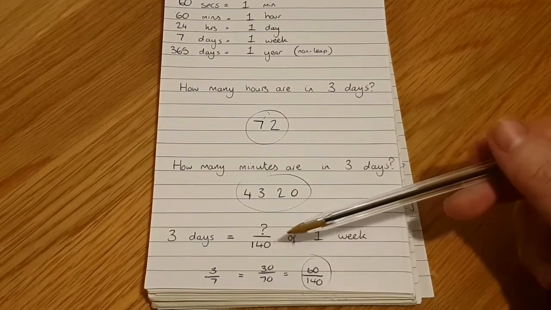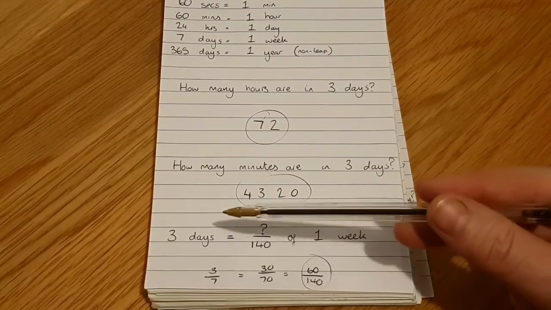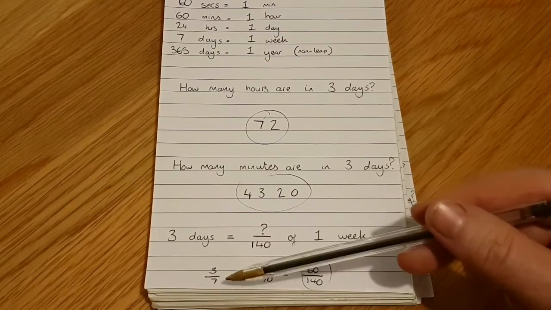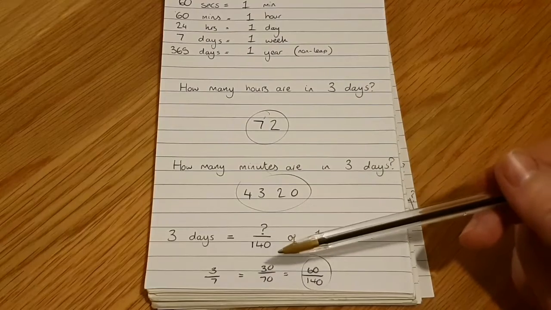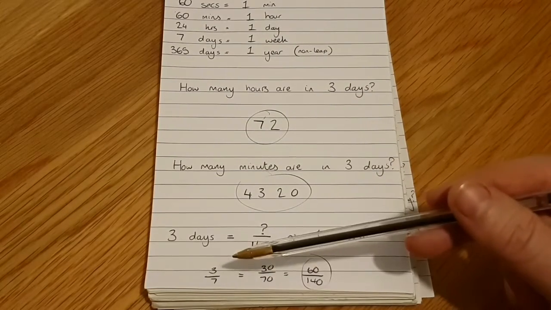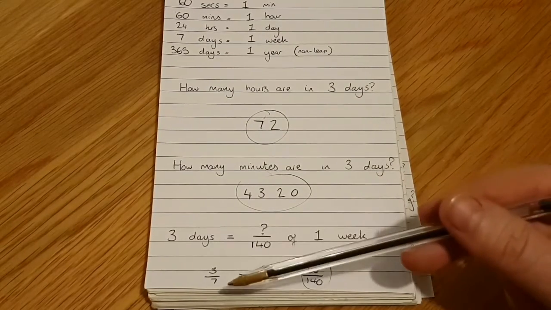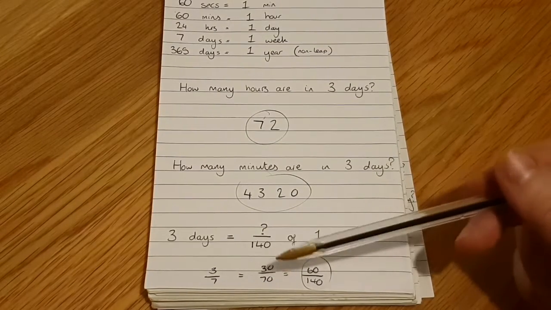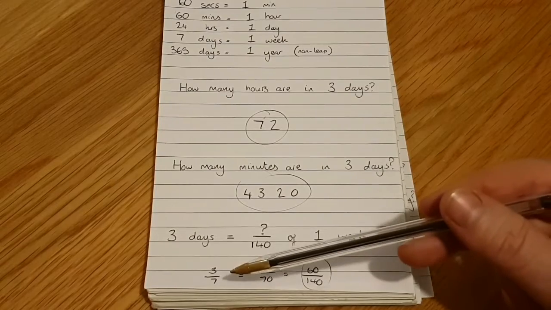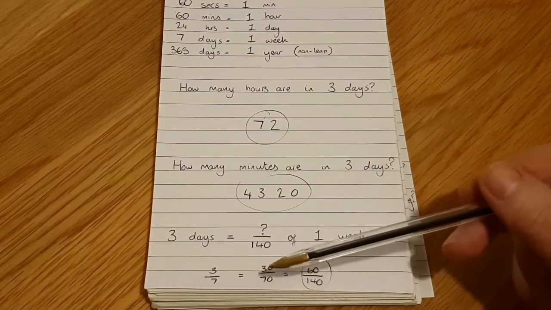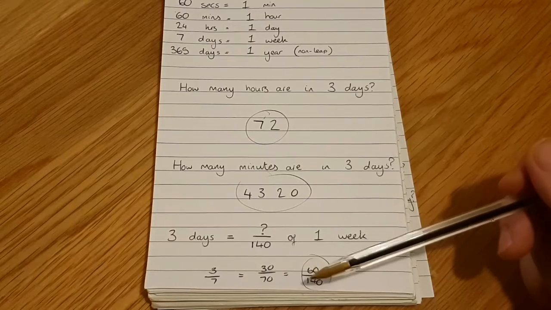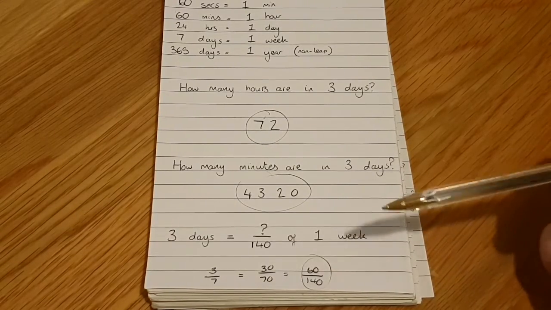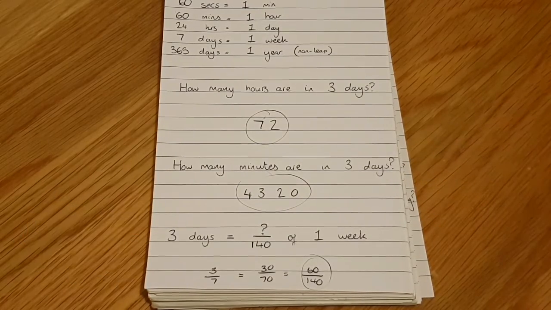3 days is how many 140ths of 1 week? Well, start with what 3 days is. 3 is a part and the whole is the week. So you've got 3 out of 7. 3 days out of 7. I then thought, what's an equivalent fraction to that? I'm trying to get to 140ths here. Oh yes, 7 is half of 14, which means that 70 is half of 140. So this is my thinking. I went from 3 sevenths to 30 seventieths. They're equivalent to each other. I thought, well, what's equivalent to that in 140ths? I double the size of the denominator, double the size of the numerator. That gives me the correct answer of 60 140ths.